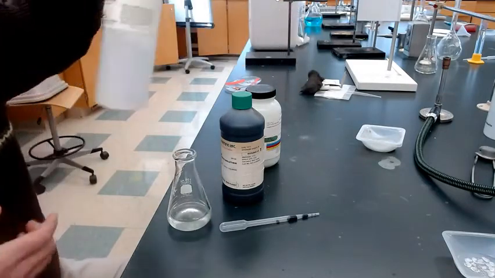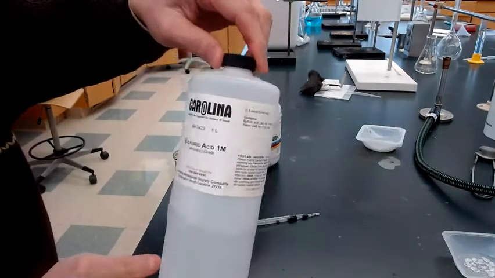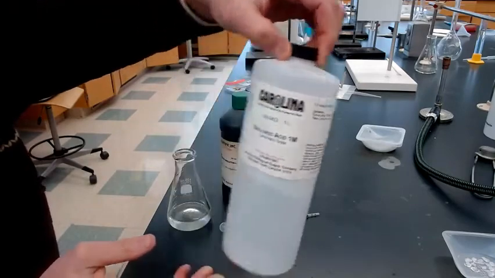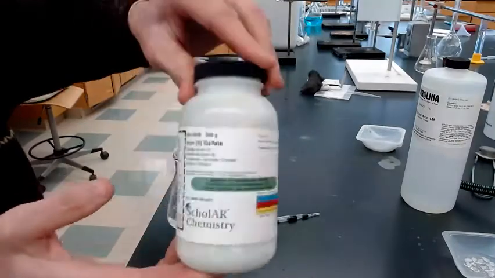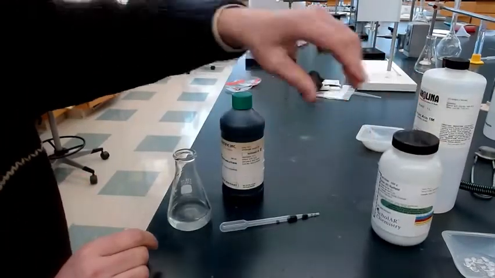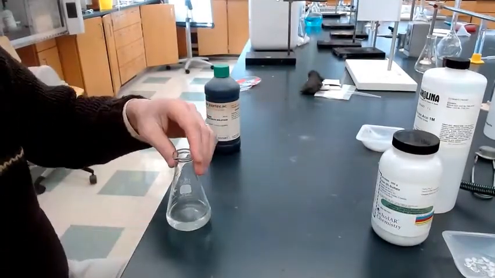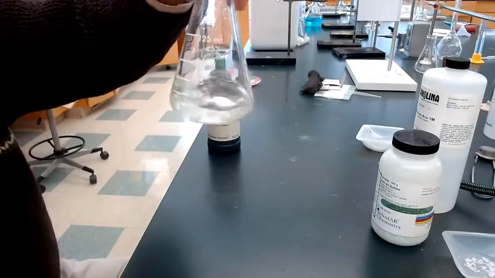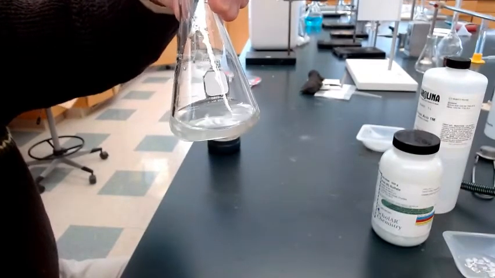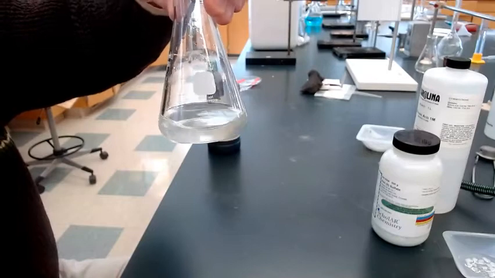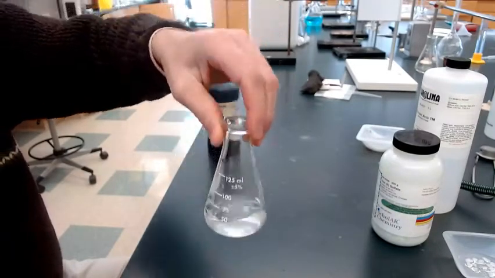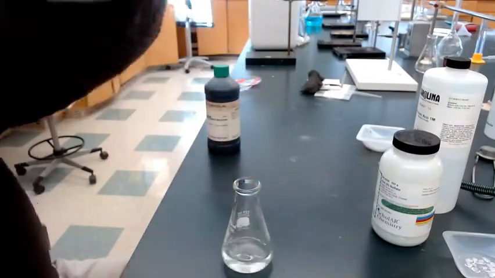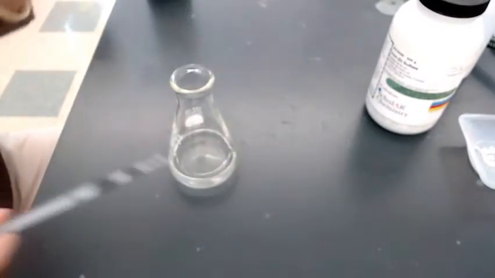So what I did was I took some sulfuric acid and some iron 2 sulfate, and it's solid. I dissolved the two together, and I have this solution of sulfuric acid with some iron floating around as ions and some sulfate. I'll get this a little bit closer in a second, and you can kind of see down. So it's a clear solution.